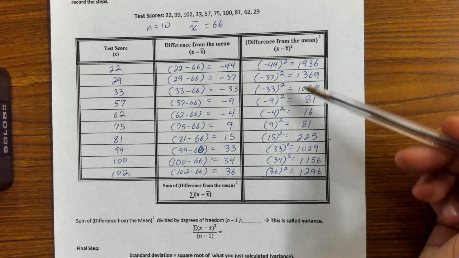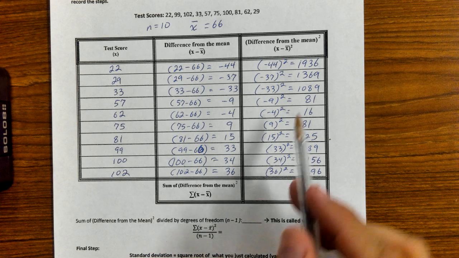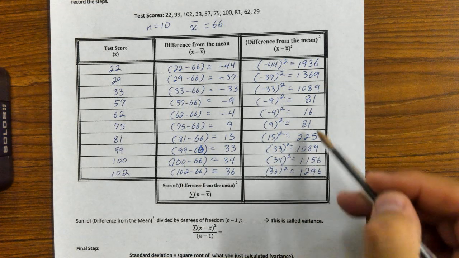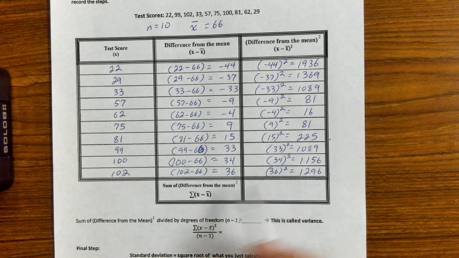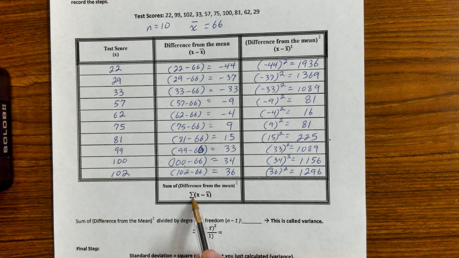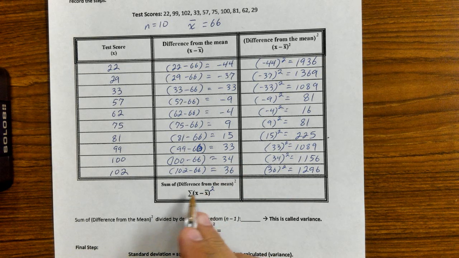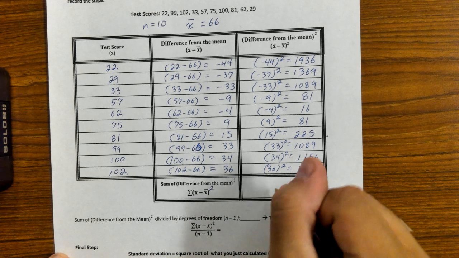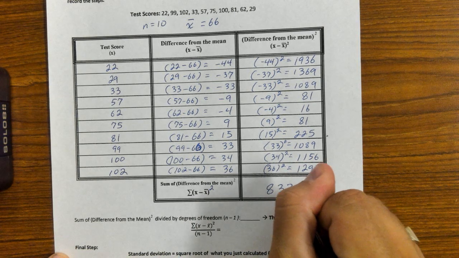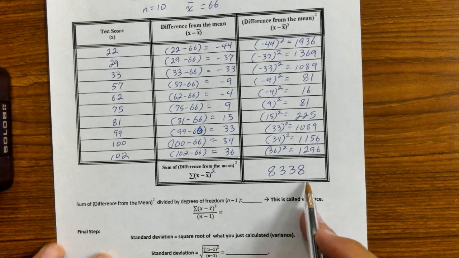Alright, so we've completed the last column here, and now we need to find the sum of the difference from the mean squared. So all of these values that we calculated after squaring them in their parentheses, we need to add them all together. This symbol right here is the summation symbol, the Greek letter sigma. There is a typo on this paper. It should have squared here because it's all of these values together, add them all up. And when we do that, we get the number 8,338. This is the sum of all of the differences from the mean squared.